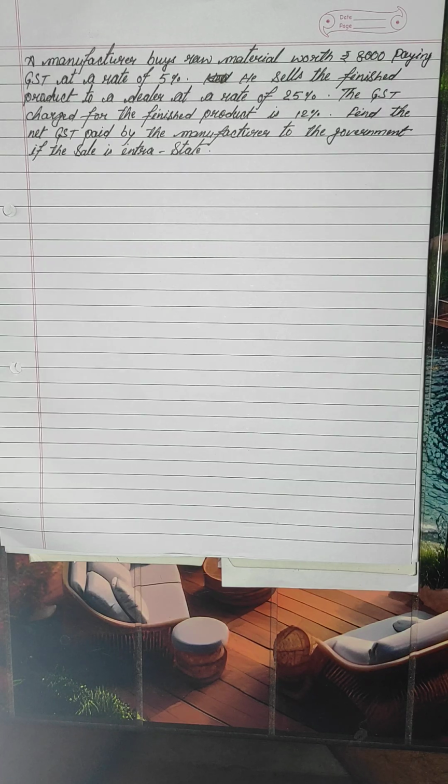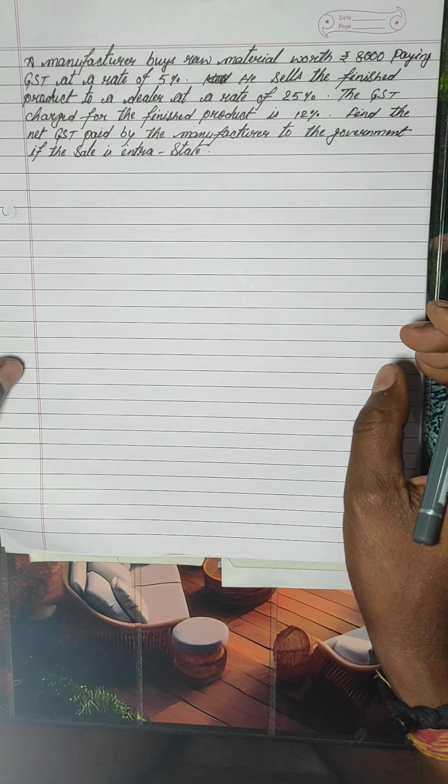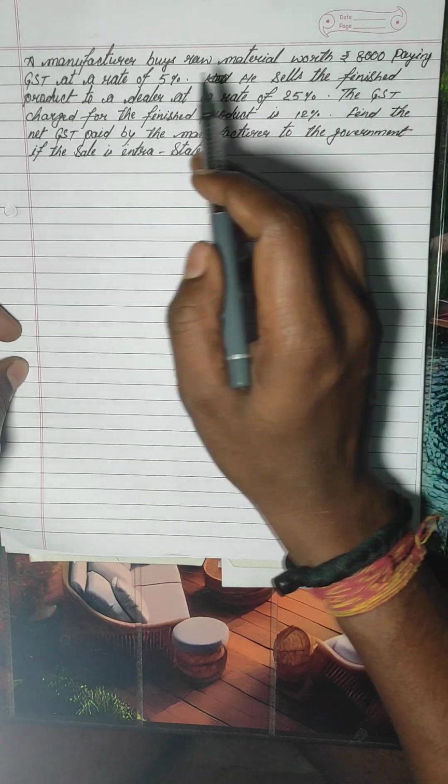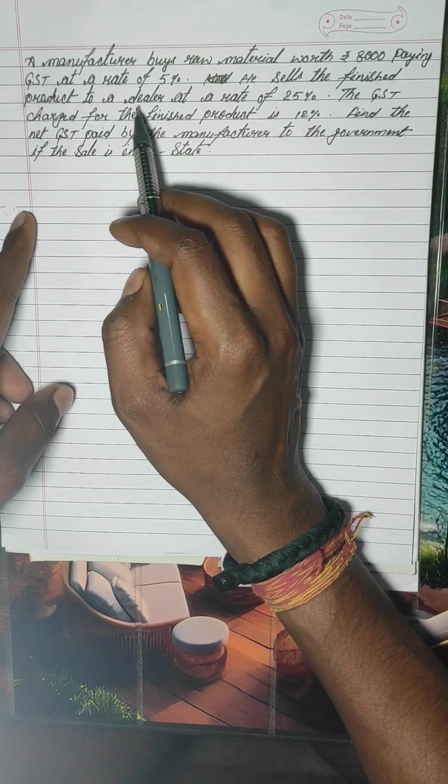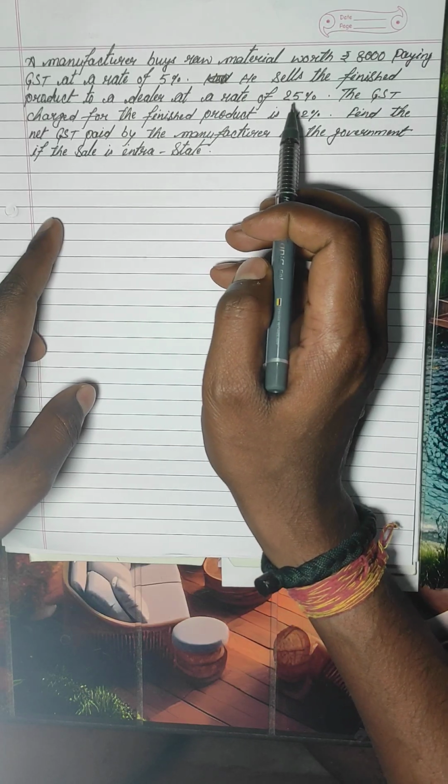The question is given: a manufacturer buys raw materials worth 8,000 paying GST at a rate of 5%. He sells the finished product to a dealer at a profit of 25%.